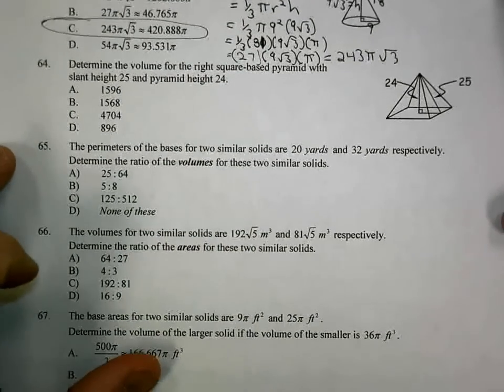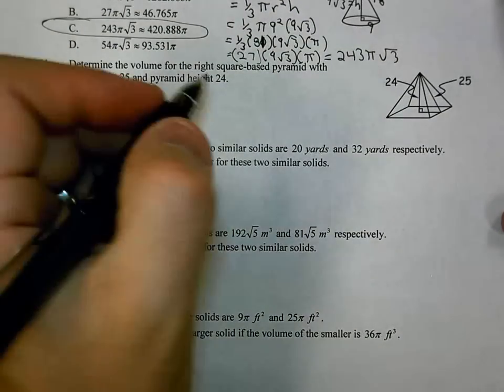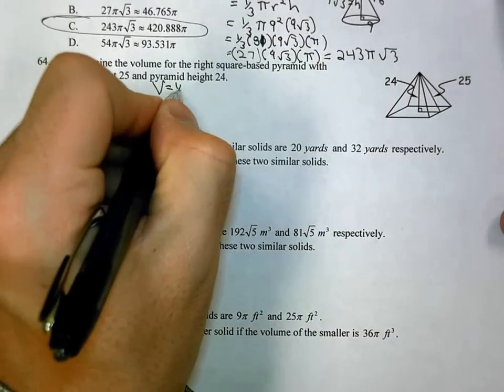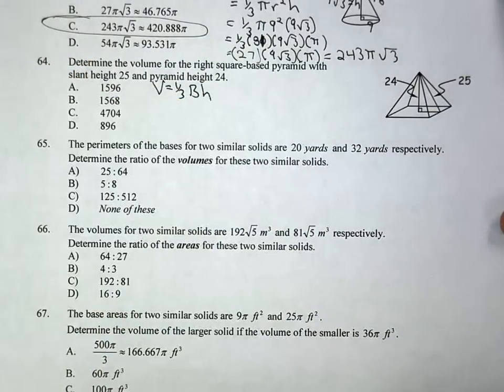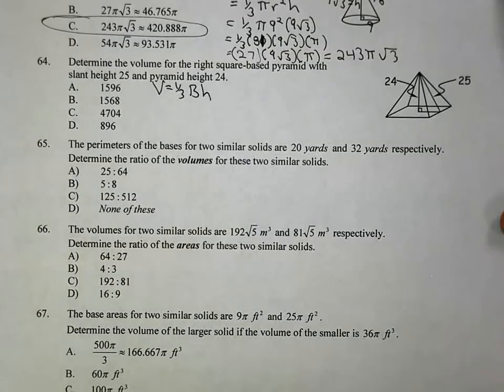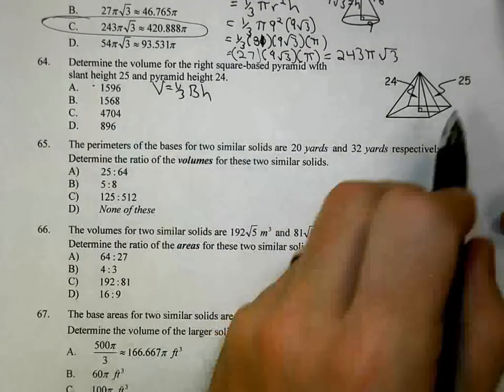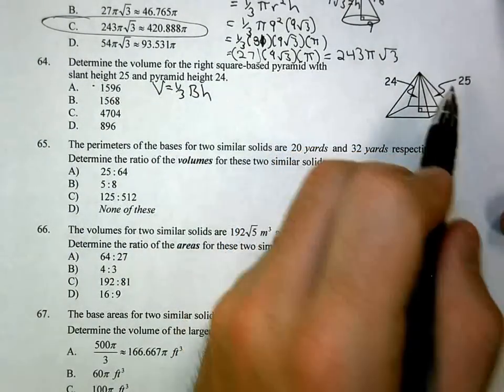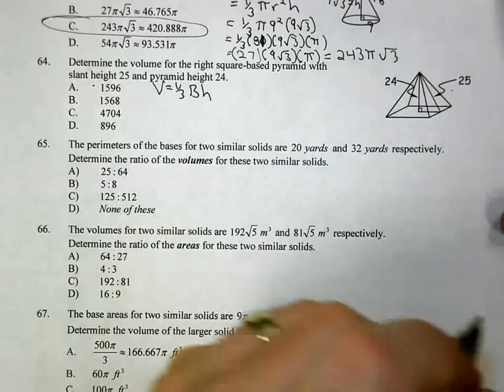64, volume of a right square-based pyramid. That's going to be 1/3 base area times height. So we need to find the area of our base and our height. Let's see, we know slant height's 25. We don't need that for the formula. The height of the pyramid is 24. We do need that one.